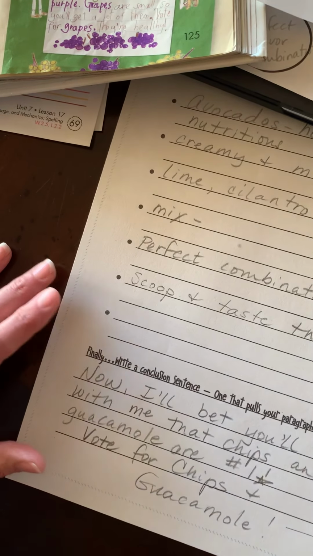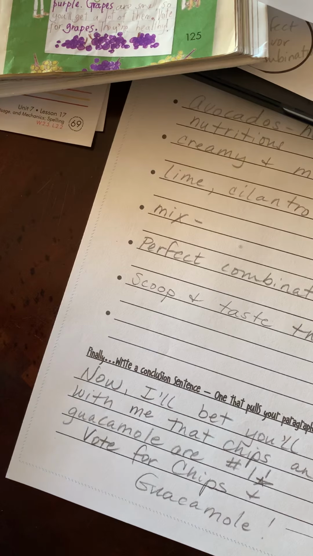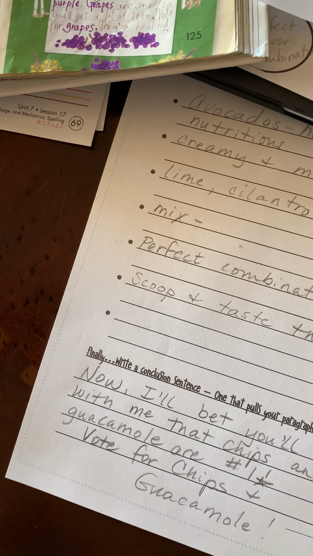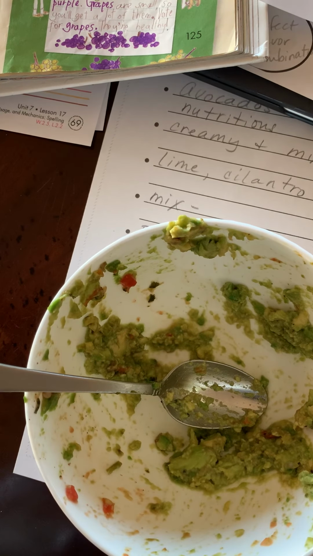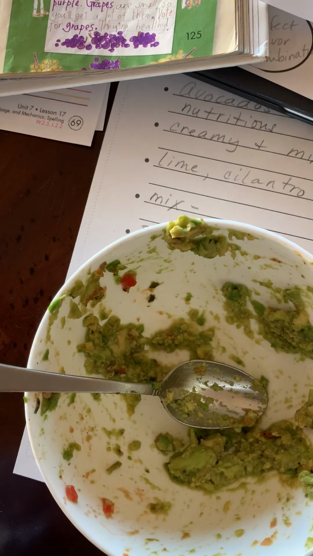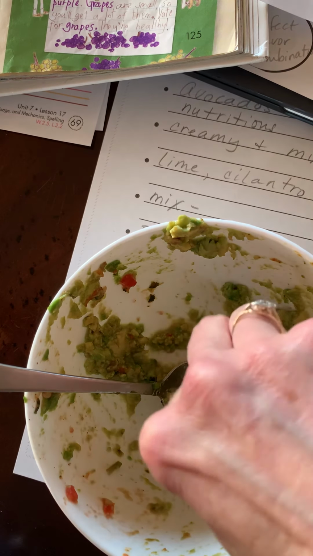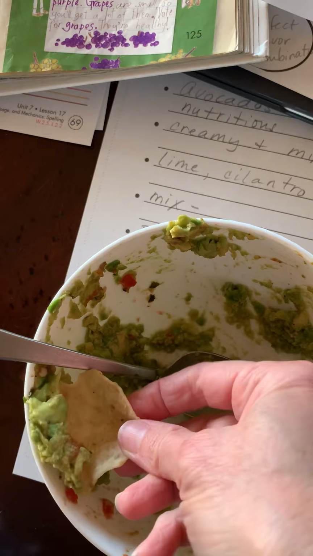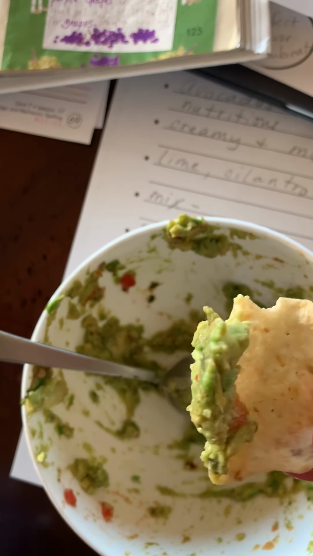guacamole. Ugh. When I was thinking about writing this, got super motivated. And I actually had to make some myself. I have my avocado, I mashed it up. I have my little scoopy chips here, and it's deliciousness. And so as you are writing your paragraph, maybe you'll be inspired for a little delicious treat too.